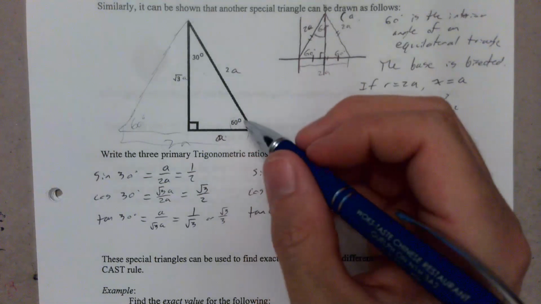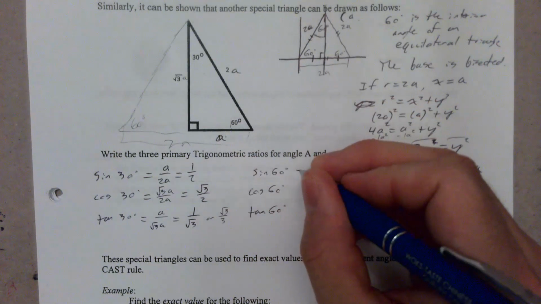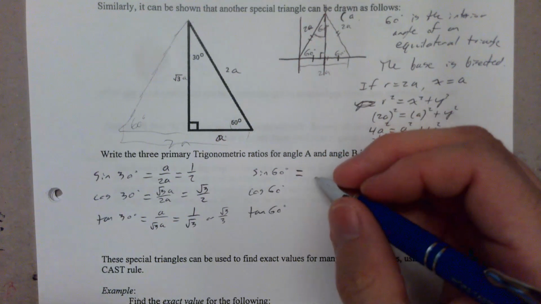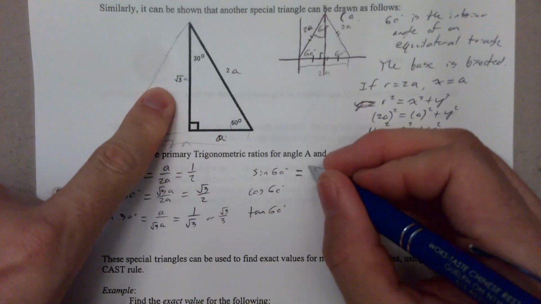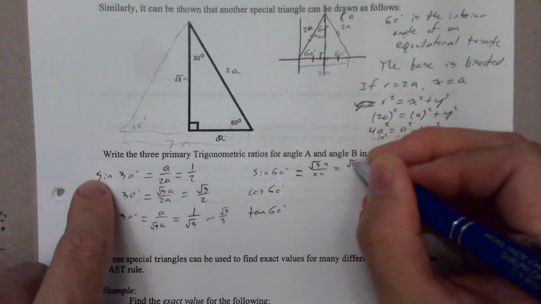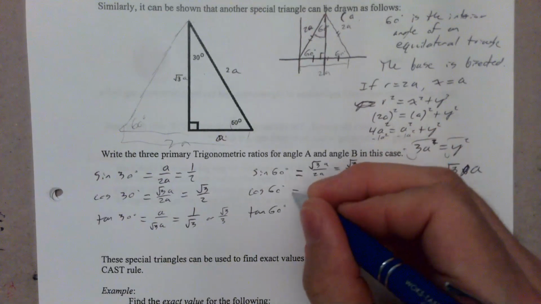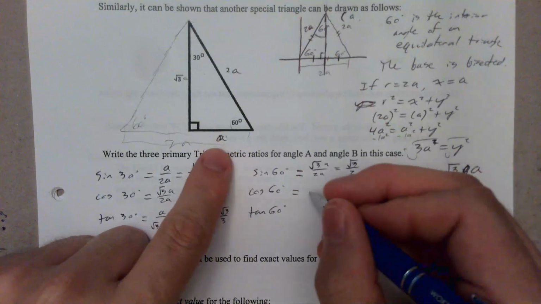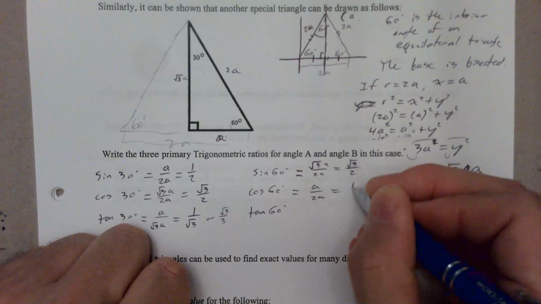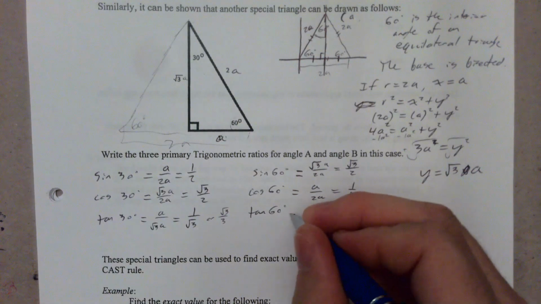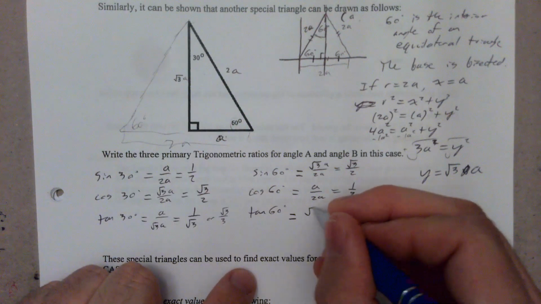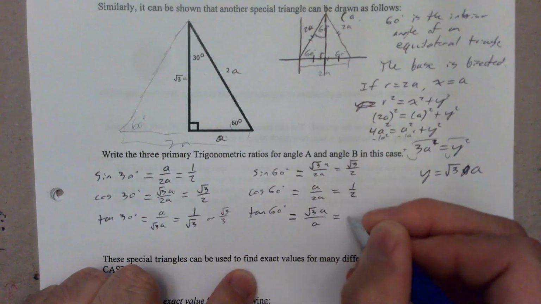For the other angle, I just exchange my opposite and my adjacent. And we're going to notice something interesting here. We're actually going to understand what the co in cosine means in a sec. Sine of 60 degrees is the ratio of the opposite to the hypotenuse. That's going to be root 3 over 2, and that sounds familiar. The cosine of 60 degrees is going to be the ratio of the adjacent to the hypotenuse, or x to r. A to 2a is going to be 1 to 2, and that sounds familiar. And the tangent of 60 degrees is going to be the ratio of the opposite to the adjacent. Less familiar, but still seen those symbols before.